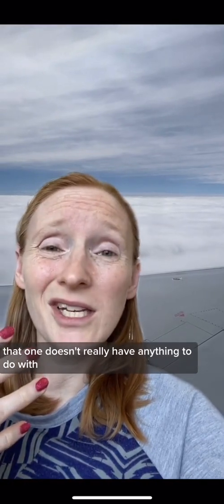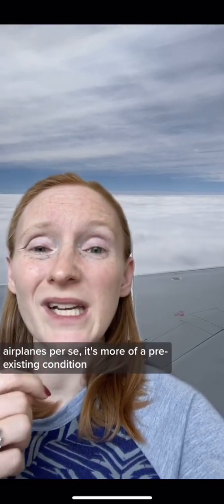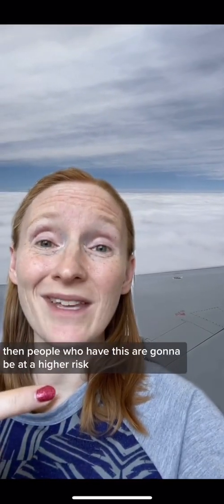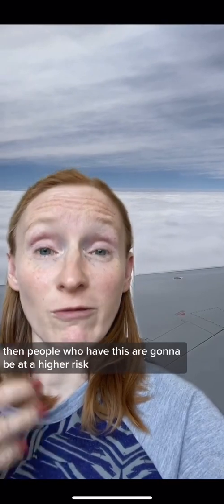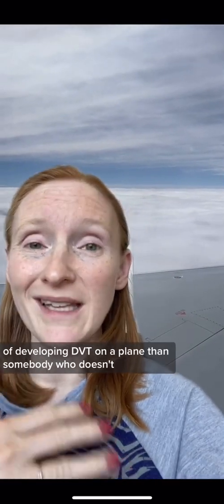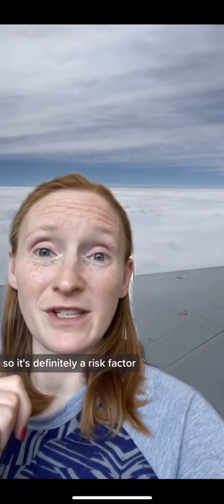The second potential cause is the little tears in the endothelium layer of the blood vessel. That one doesn't really have anything to do with airplanes per se. It's more of a pre-existing condition. But clearly, people who have this are going to be at a higher risk of developing DVT on a plane than somebody who doesn't. So it's definitely a risk factor.